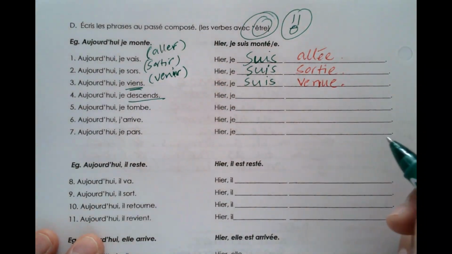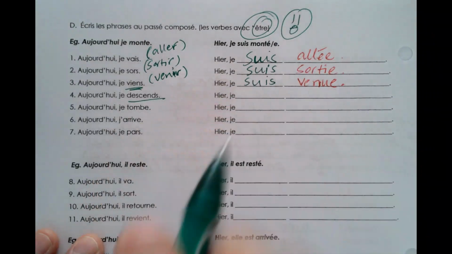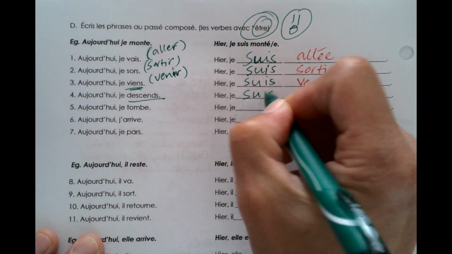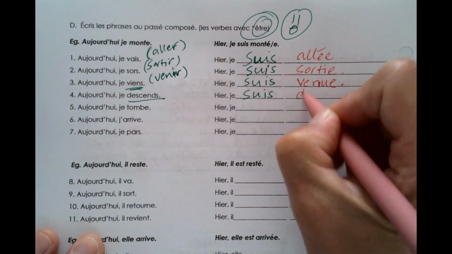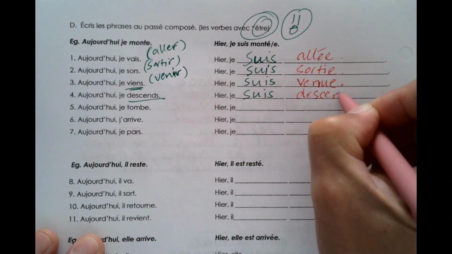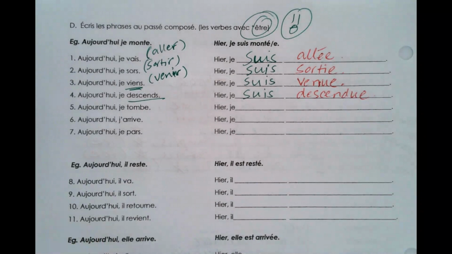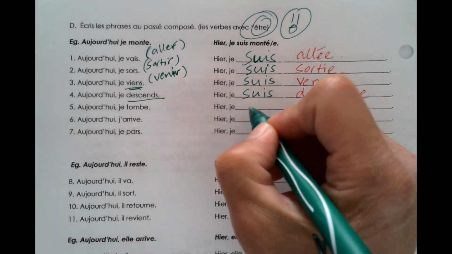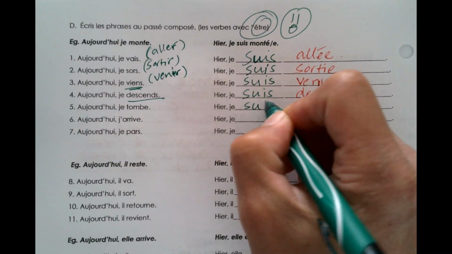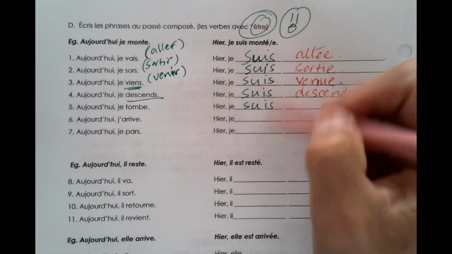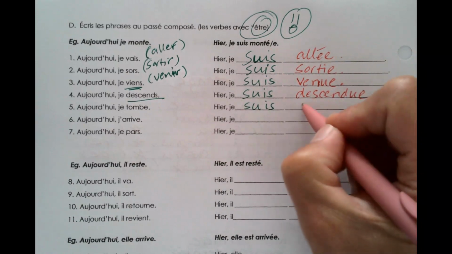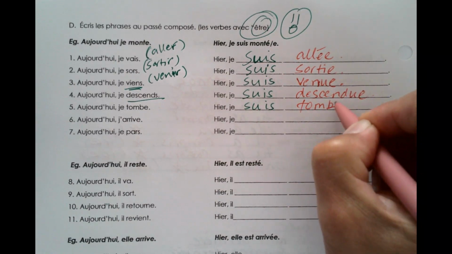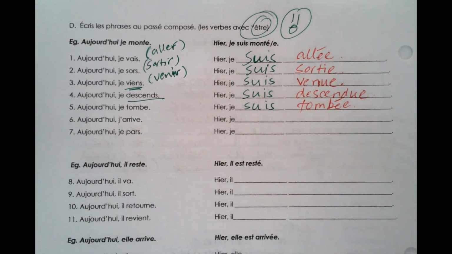This is the verb descendre. Today I go down, or I climb down. Hier, I went down, or I climbed down. Descendu. E for a girl. Today I fall. Yesterday I fell, or I have fallen. Je suis. Remember, this is être. Mrs. Vandertramp. Tombé. Another E, because you are a female.